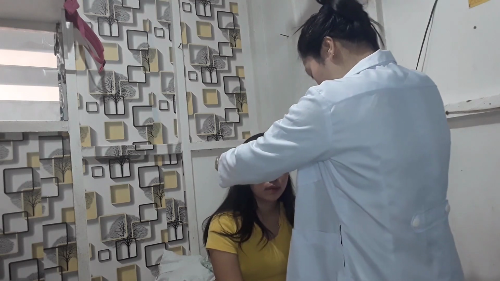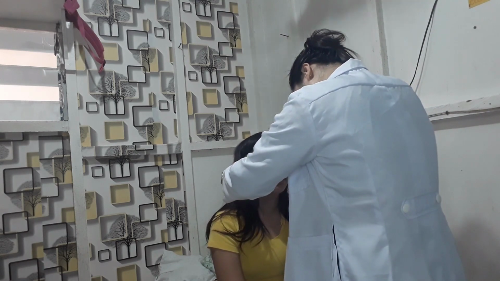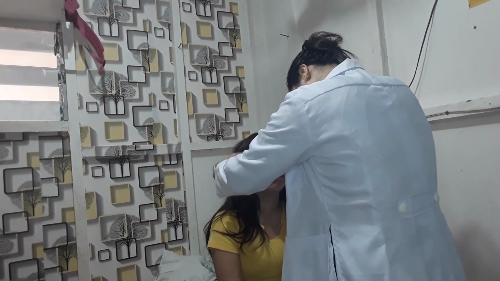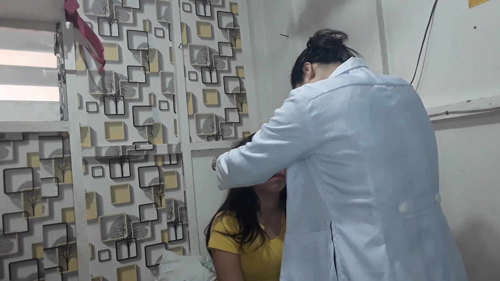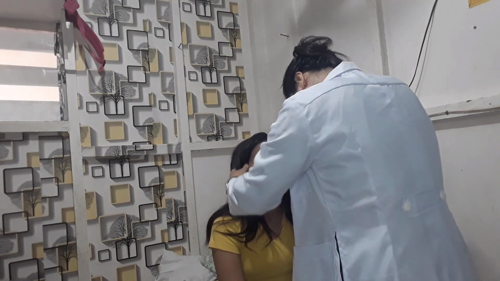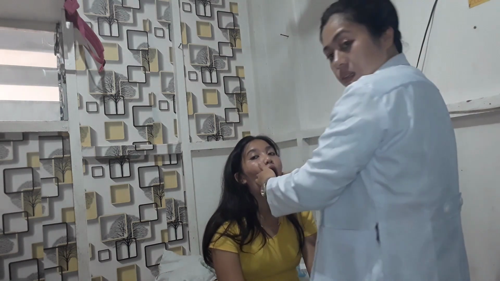Next, the head and face. Inspect and palpate the head for size, shape, and configuration. Observe the face for symmetry, facial features, expressions, and skin condition. Palpate the temporal arteries for elasticity and tenderness. As the client opens and closes the mouth, palpate the temporomandibular joint for tenderness, swelling, and crepitation.